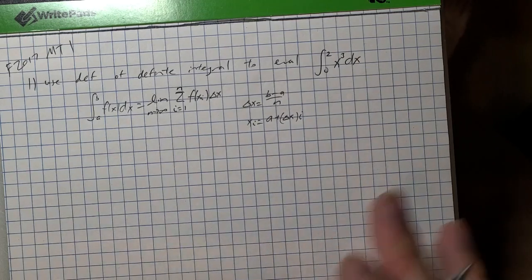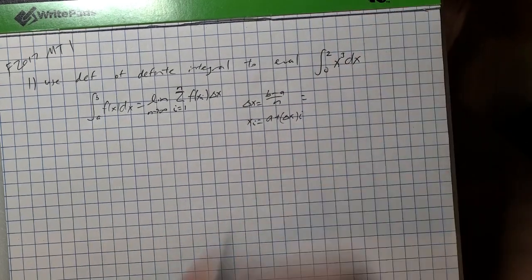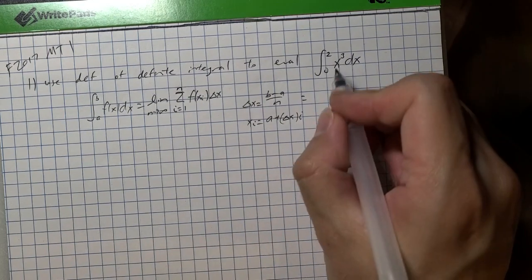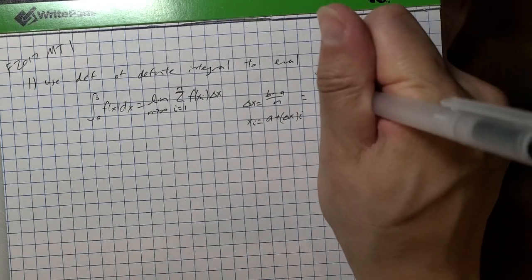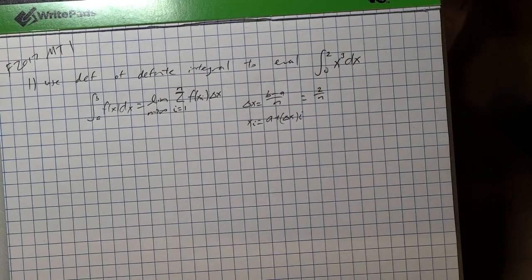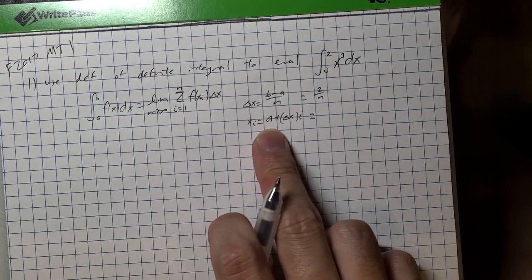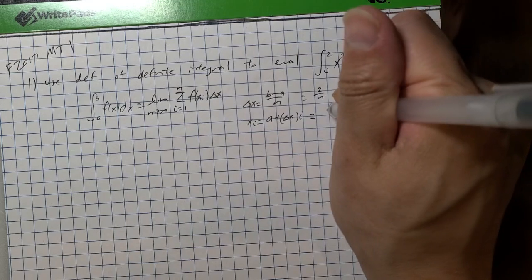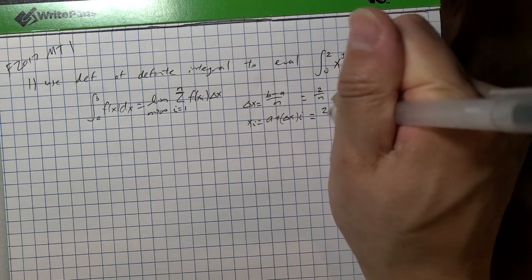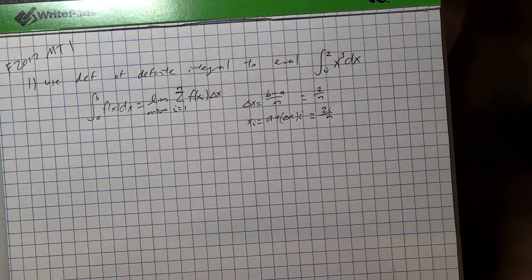So what's delta x in our case? b minus a, that's 2 minus 0, that's 2 over n. And then our x sub i, our a is 0, so it's just delta x times i, so that is 2i over n.